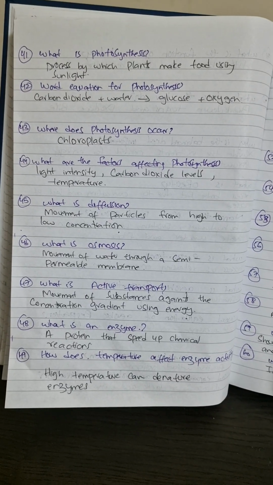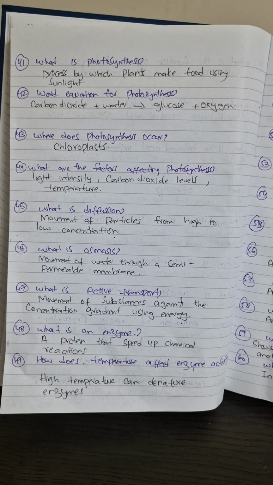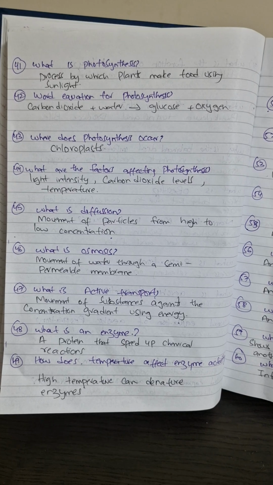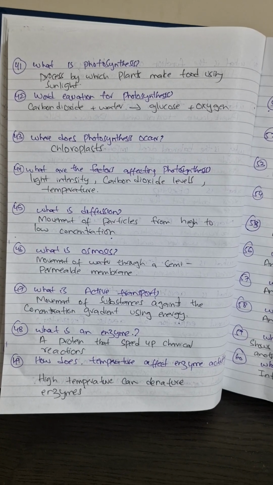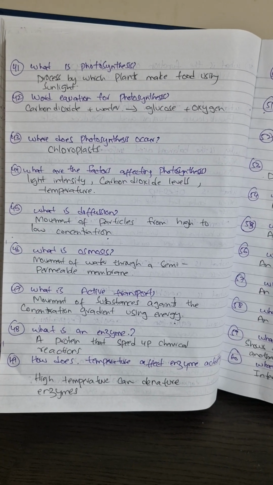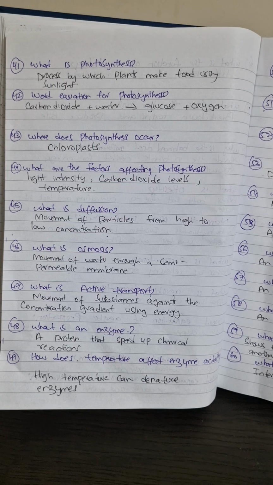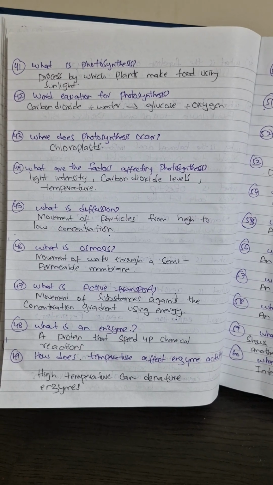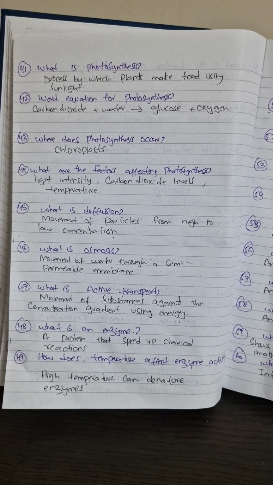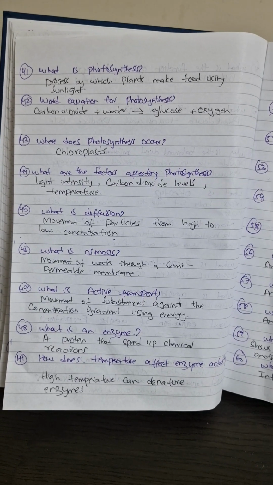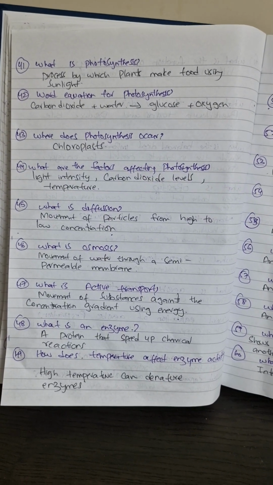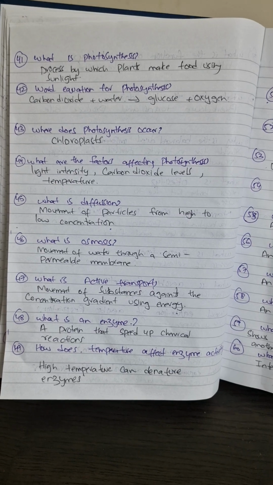Question number 41. What is photosynthesis? Answer: the process by which plants make food using sunlight. Now the word equation of photosynthesis: carbon dioxide plus water, big arrow means is converted into glucose plus oxygen. I repeat, the word equation of photosynthesis is carbon dioxide plus water converted into glucose plus oxygen. Where does photosynthesis occur? Chloroplast.